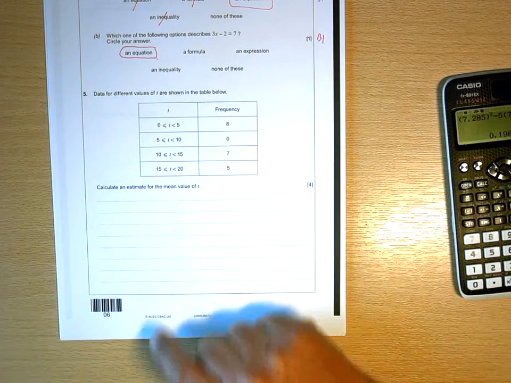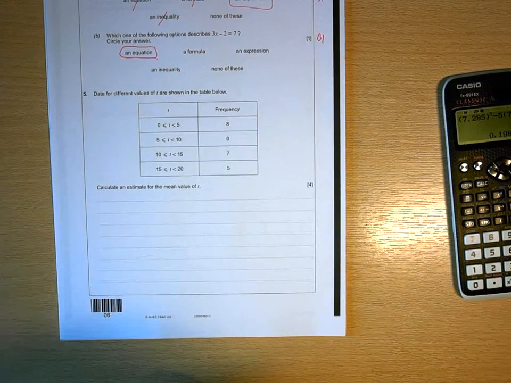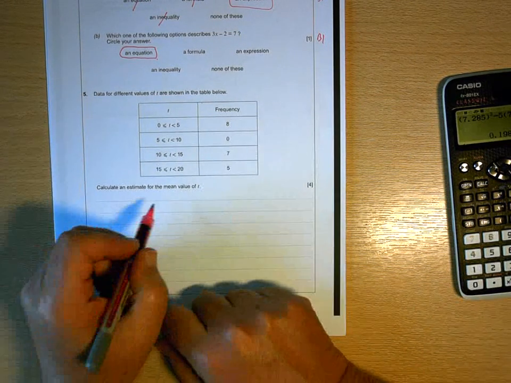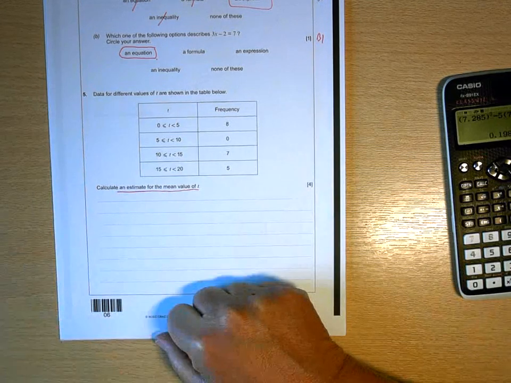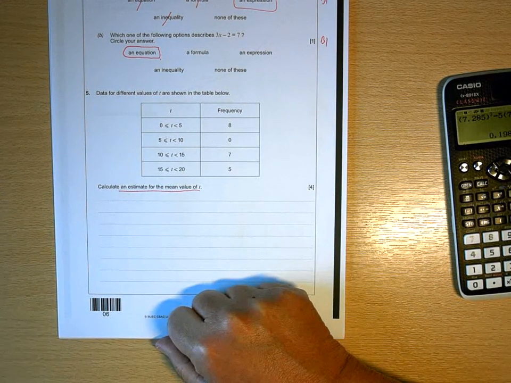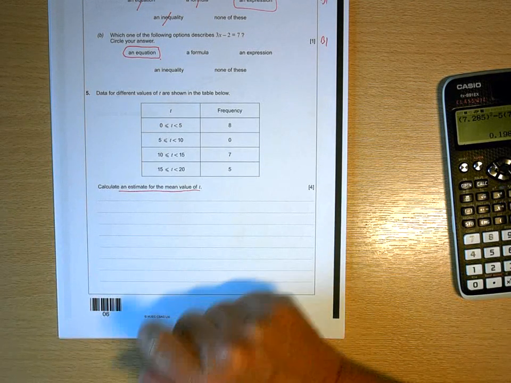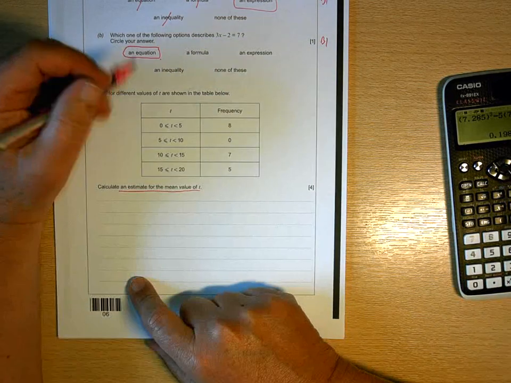Data for different values of t is shown in the table below. Calculate an estimate of the mean value of t. Okay, this is something we would have practiced for the numeracy paper. It tends to come up far more frequently on a numeracy paper than it does on a maths paper, but it can come up, and in this case it did. So this is where you need to find the midpoint.